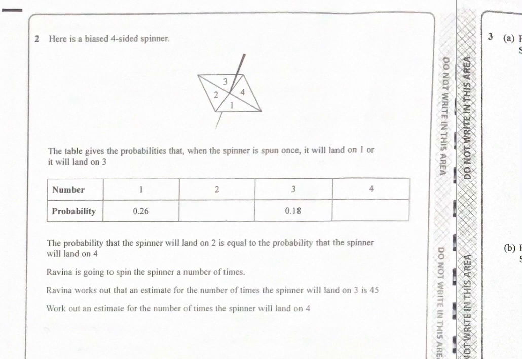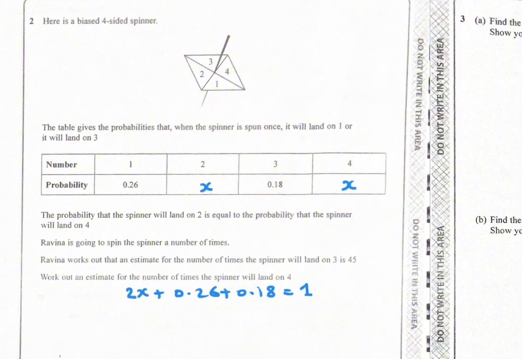So if the probability of 4 is x, the probability of 2 equals x. Now if we add all, we get 1. So 2x plus 0.26 plus 0.18 equals 1. Then we can solve for x. So x equals (1 minus 0.26 minus 0.18) divided by 2, which equals 0.28.